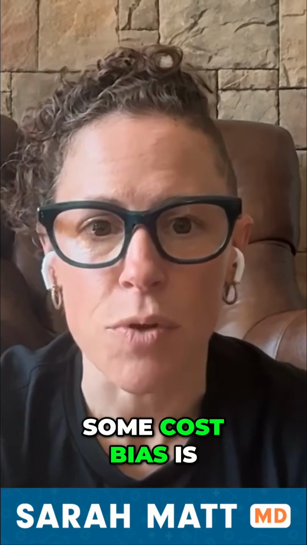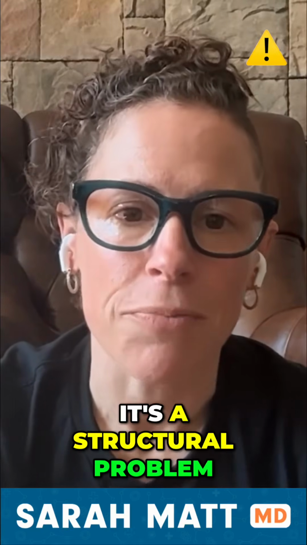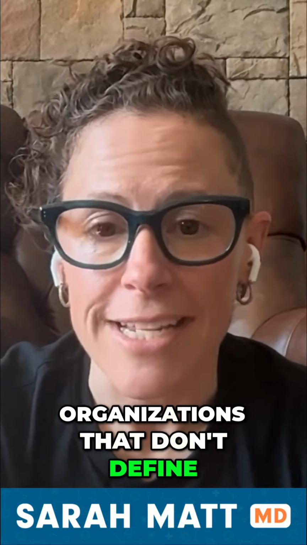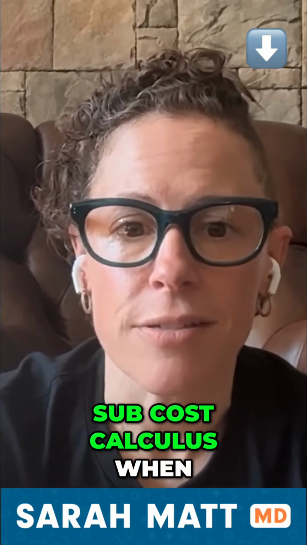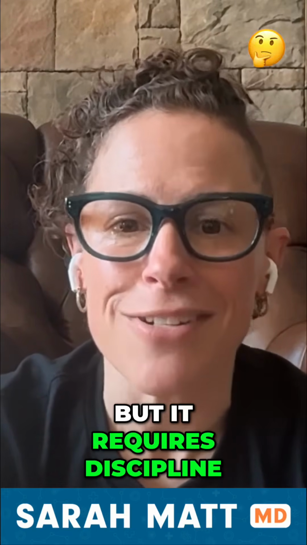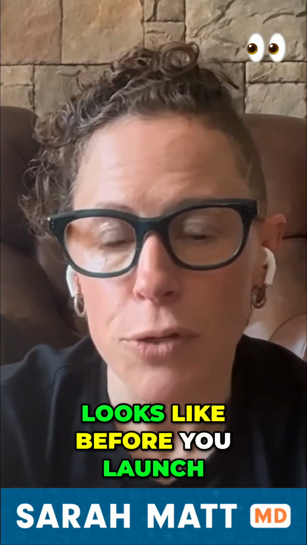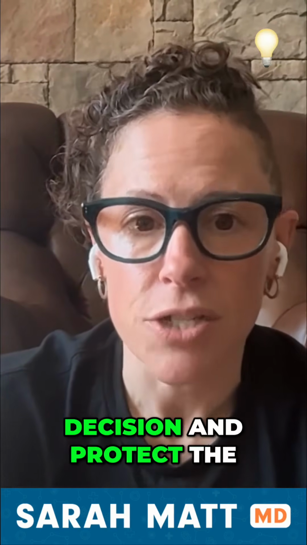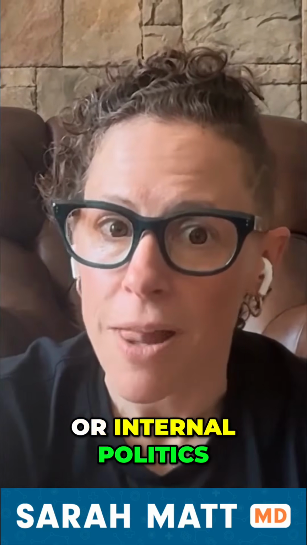Sunk cost bias is one of the most reliably predictable governance failures in clinical AI. And it's not a character flaw, it's a structural problem. Organizations that don't define exit criteria before go live don't have a mechanism to override the sunk cost calculus when it activates. The fix is simple in concept, but it requires discipline in execution. So define what failure looks like before you launch. Assign authority to the decision and protect the criteria from vendor negotiation or internal politics.